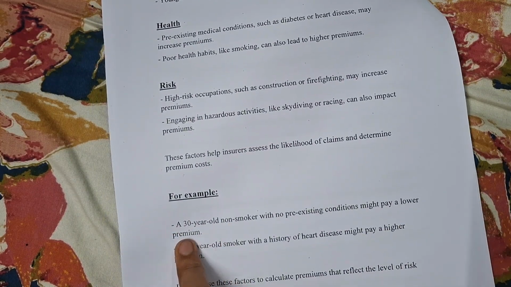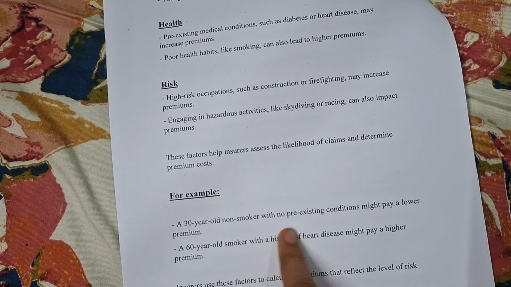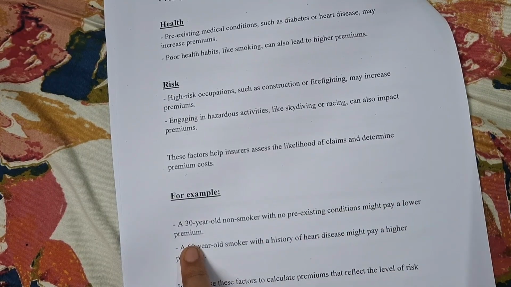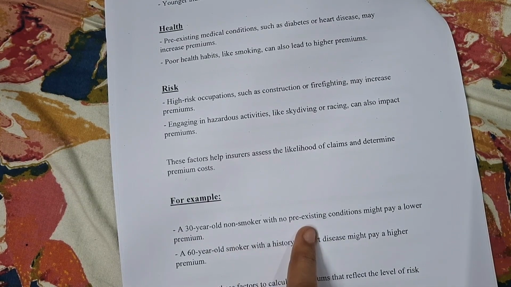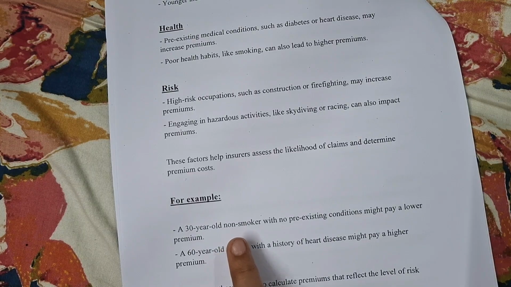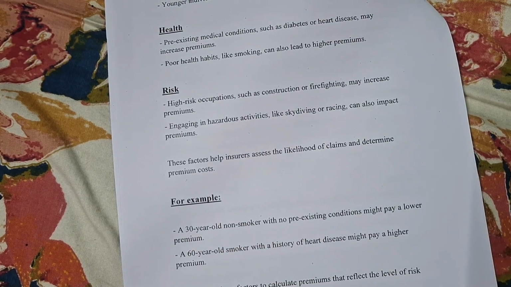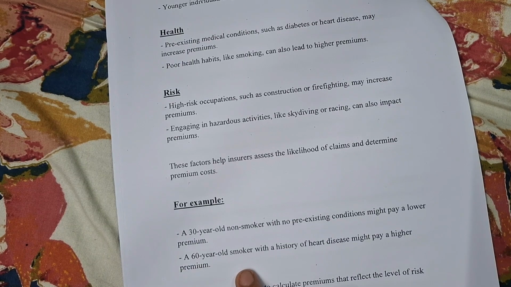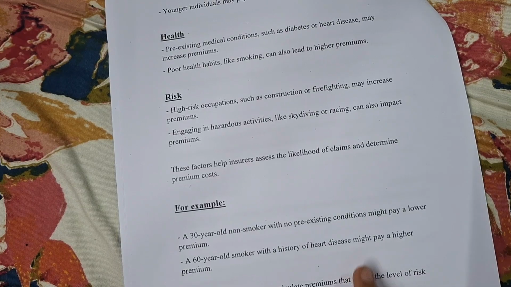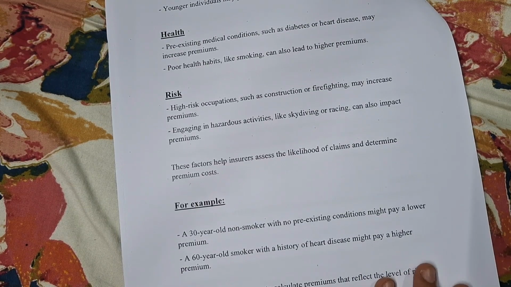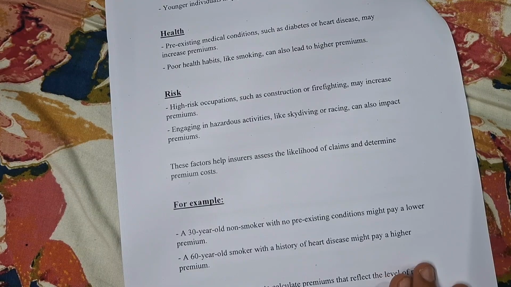Now for example, a 30-year-old non-smoker with no pre-existing conditions will have to pay a lower premium, because the person is not smoking and is also not having any health issues. Therefore, the premium that they are paying will be lesser. Next, a 60-year-old person who is smoking with a history of heart disease. So the person is smoking and is also having heart disease. Therefore, that person must pay a higher premium. So by looking at these factors only, the premium amount will be decided.